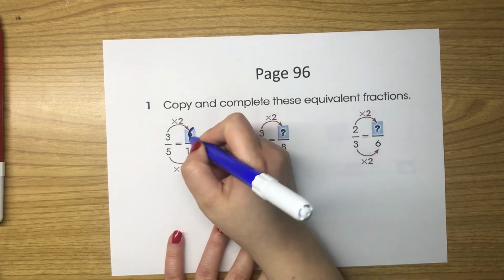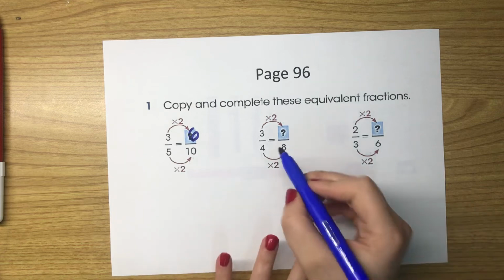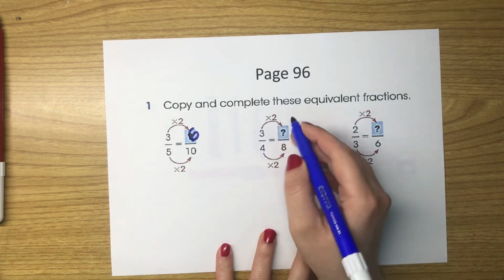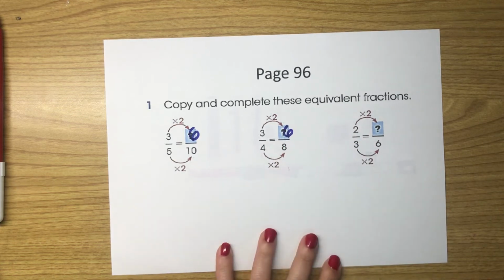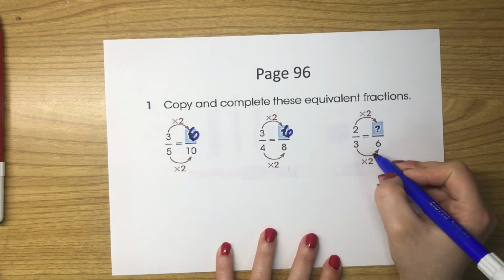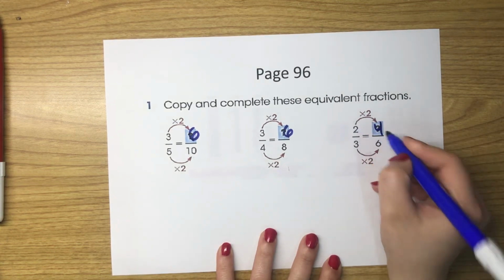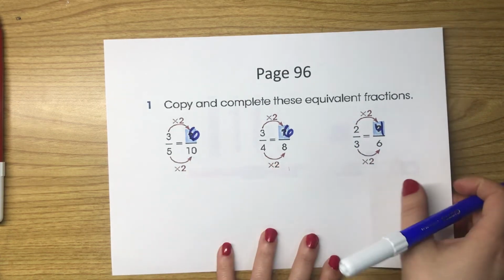Exactly, 6. So 3/5 equals 6/10. Multiplying numerator and denominator by 2. Then 6/8 equals 3/4. The next one, times 2 equals 4, so 4 over 6 equals 2/3. This is an easy exercise just to have fun.